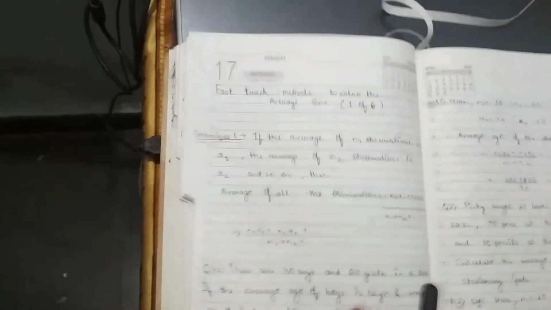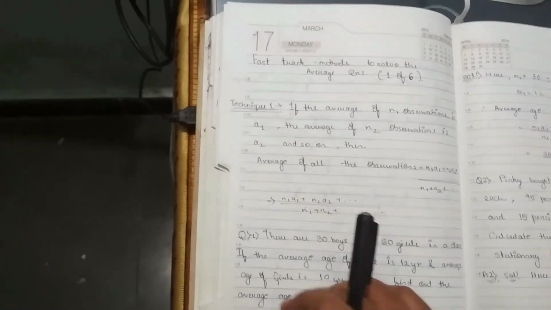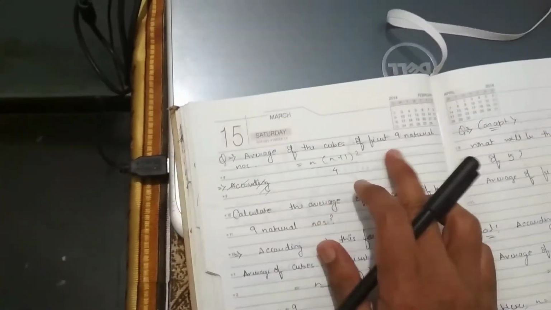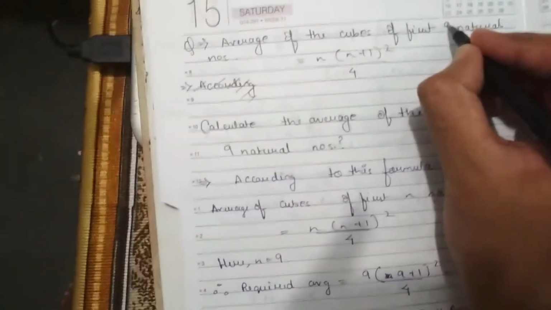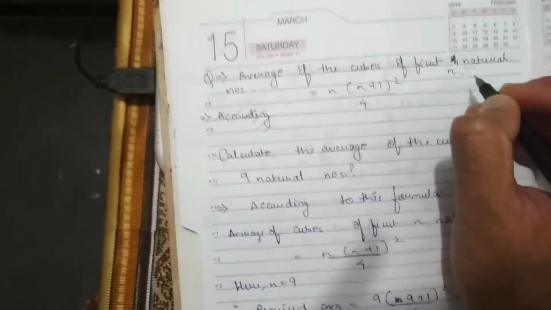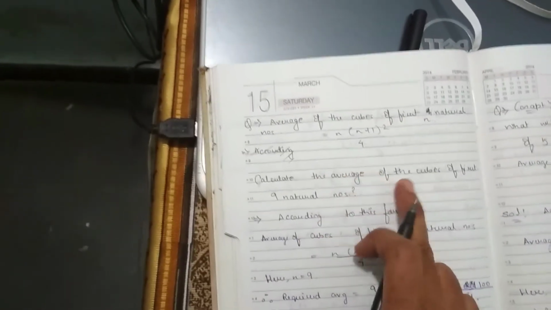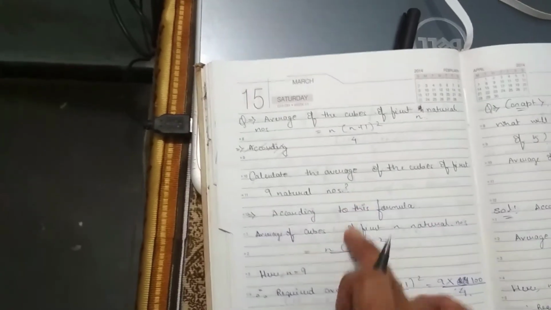That was the average of the squares. The last thing we learned was the average of the squares of the first n natural numbers. Sorry, I need to change it. It's n natural numbers. Calculate the average of the cubes of first 9 natural numbers.